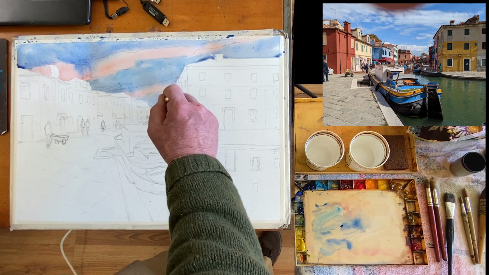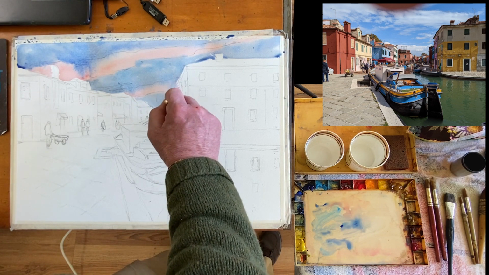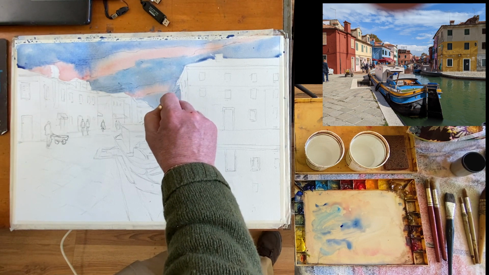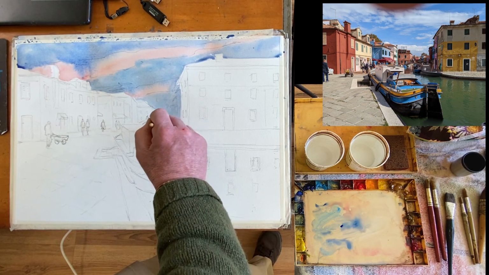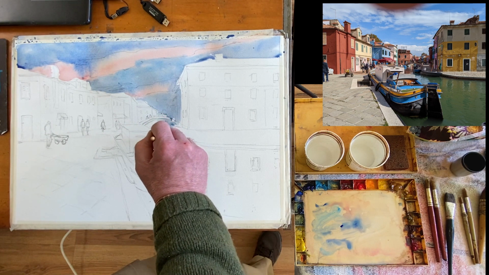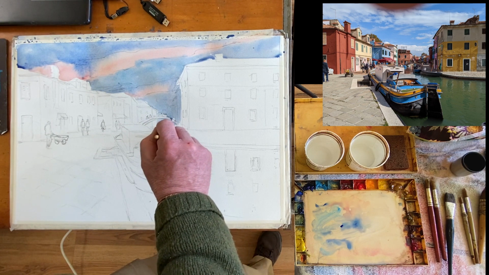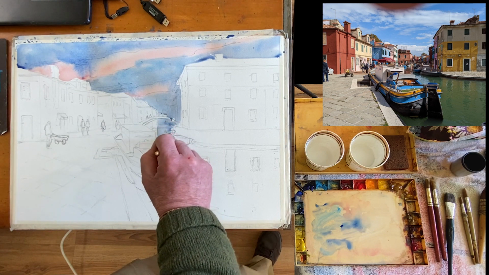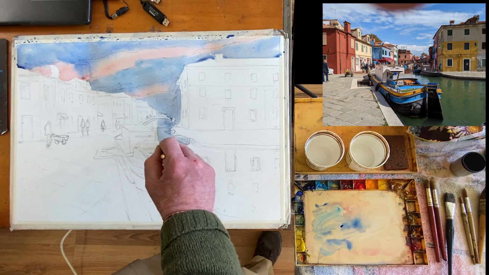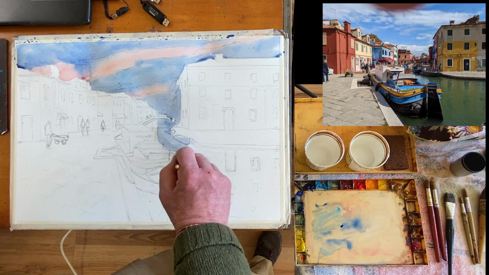I may go around a couple of these figures. And get the blue of the sky into the water. And into the left-hand sides of those tied up rowboats.